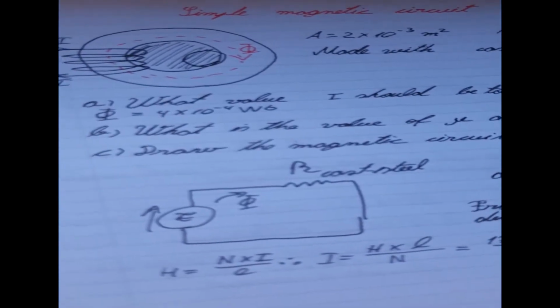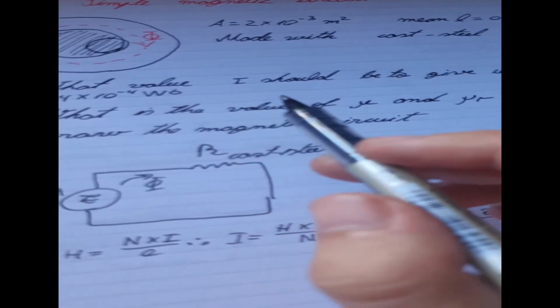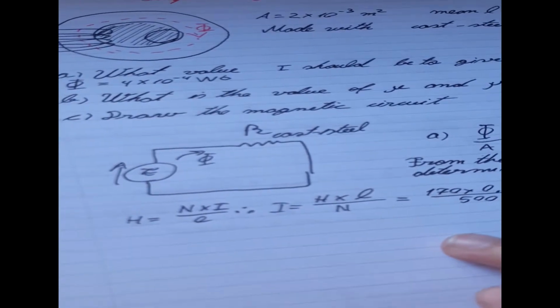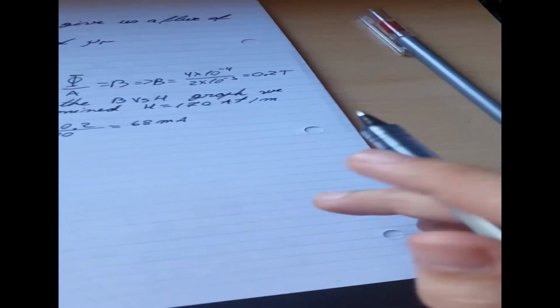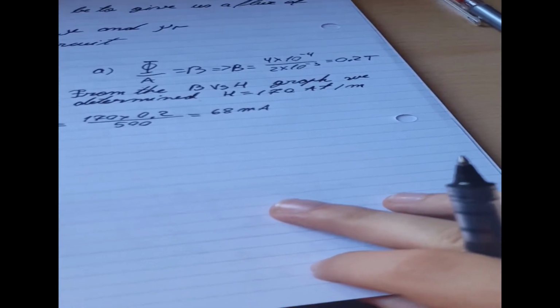So now we did the first criterion, which is finding the current that will give us this flux of 4 times 10 to the minus 4 Webers. We need to apply 68 milliamps to the circuit to get this. And now you can see why it's important to know magnetic circuits and why we usually calculate the current: the current is the easiest value to change in a circuit and it's really easy to connect to. So this is how you find the current, at least in this first problem. Of course, they'll get more and more complicated as we go on.